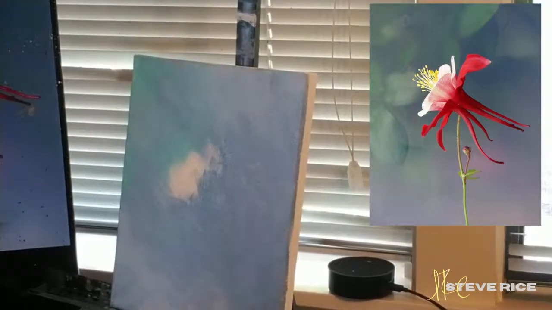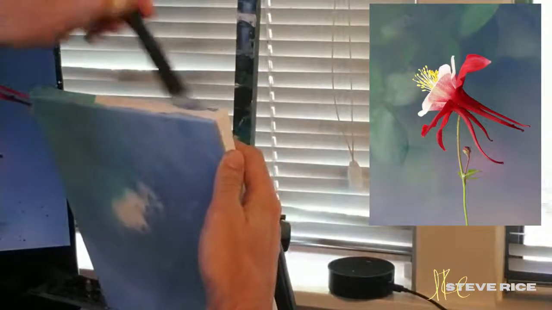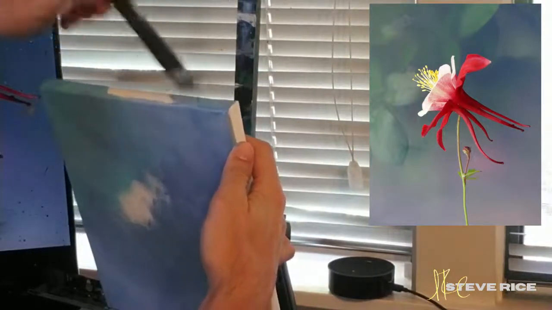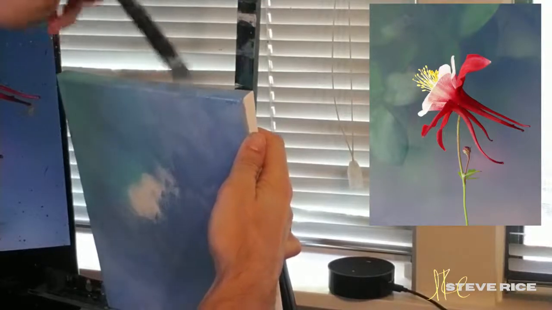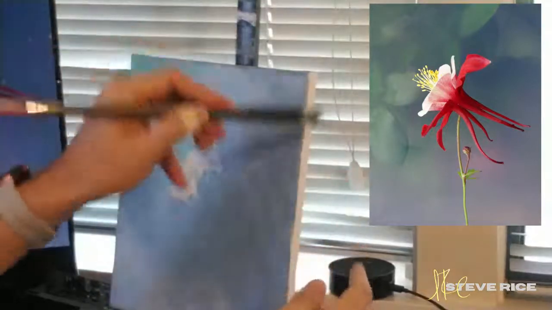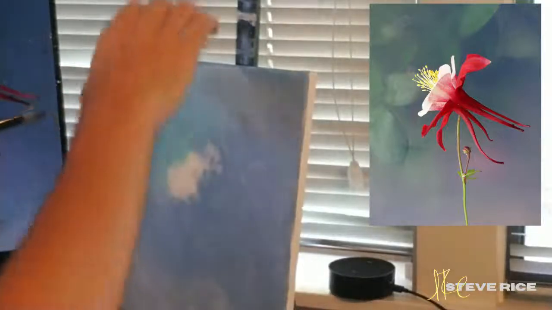We're going to let that dry for a little bit. I'm going to mix a kind of generic color here. And while that's drying, I'm going to try to go in and just paint around the edges so that when we get done, we have covered edges.